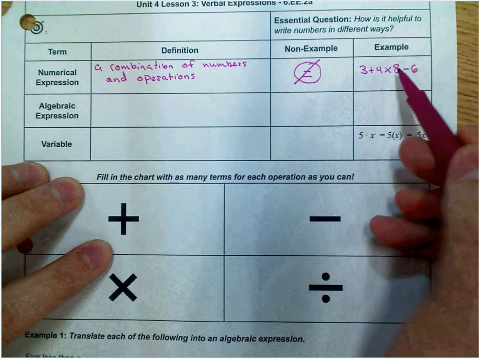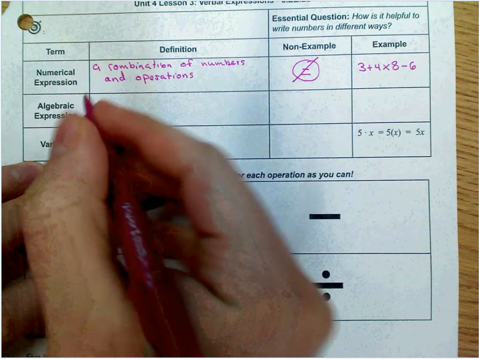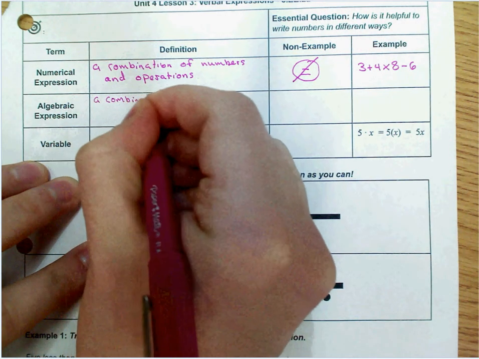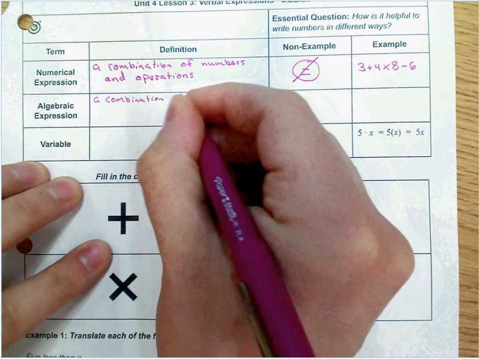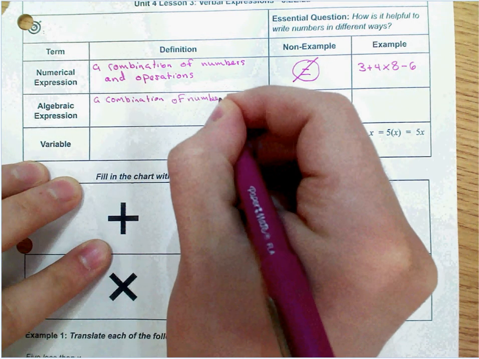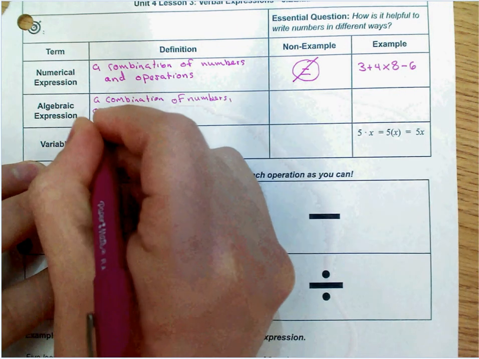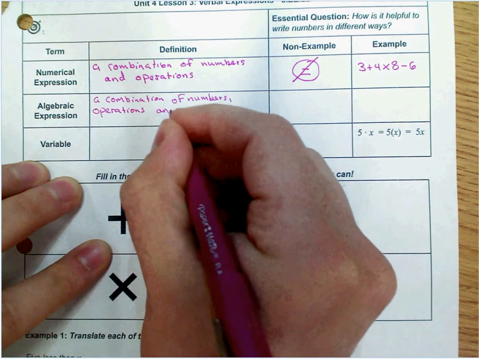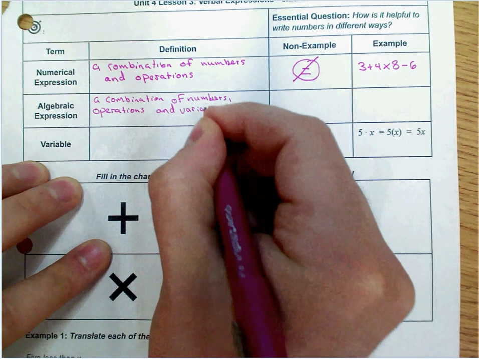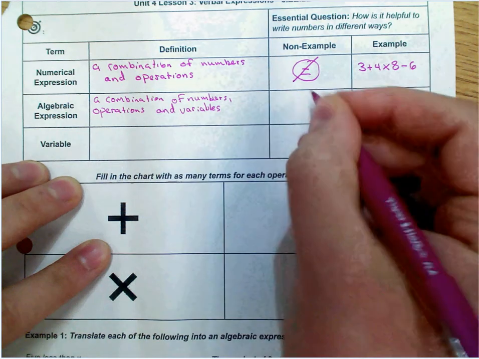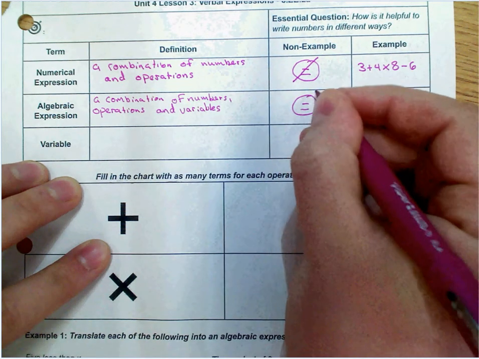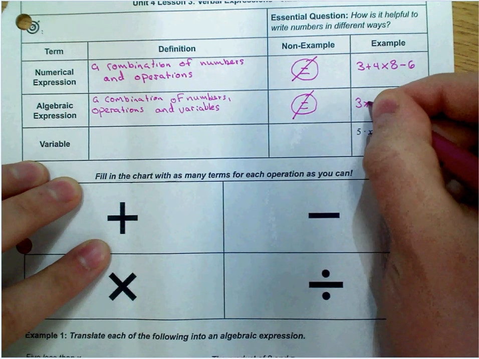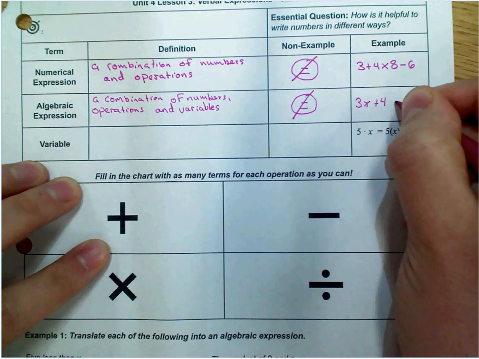Okay, numbers and operations. An algebraic expression is a combination of numbers, operations, and variables. Once again, there is no equal sign. So here we have 3 times the variable x plus 4 minus y.